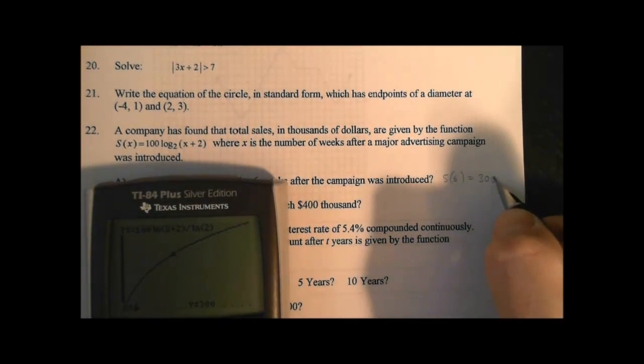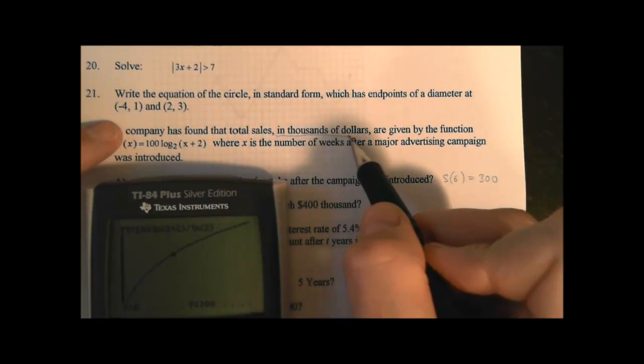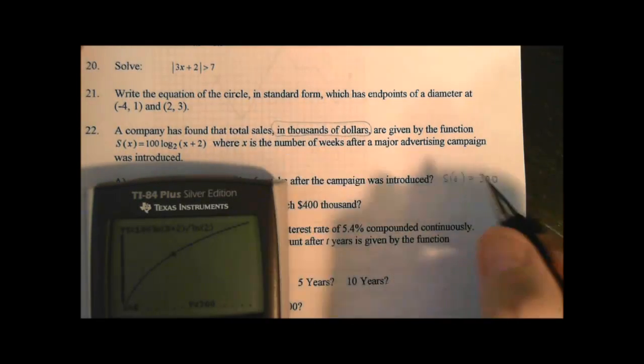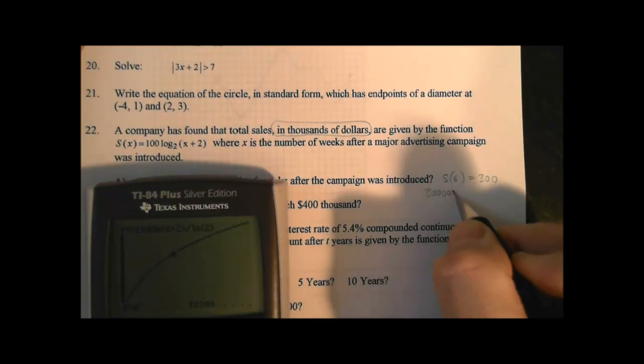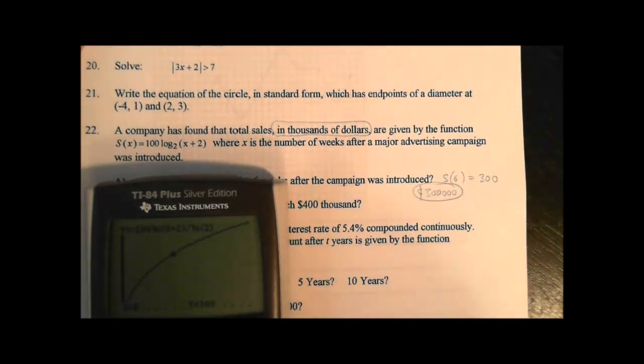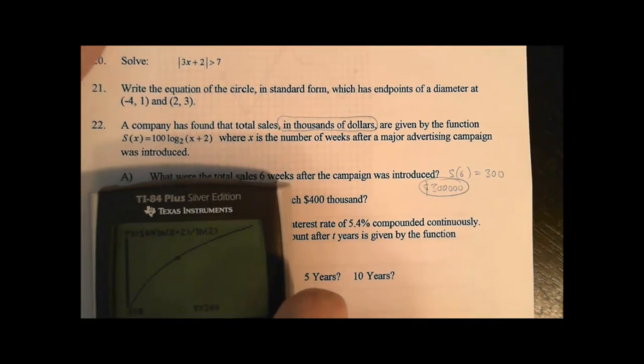Wow. Hey, let me see my window again. What happened to 0 to 15 weeks? Zoom 0. Here's my 15 weeks. Here is a graph of increasing sales. And if we wanted to know what it was at 6 weeks, we would say 300. And this is in thousands of dollars. So I would say this is $300,000. That was the total sales 6 weeks after the ad campaign was introduced.